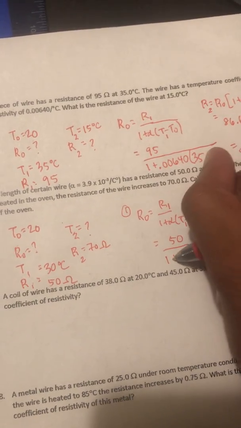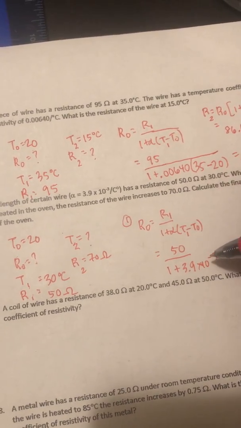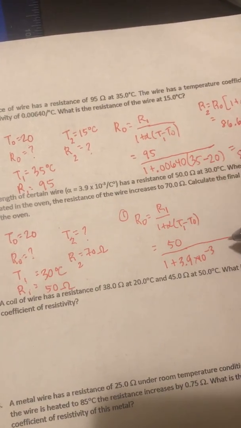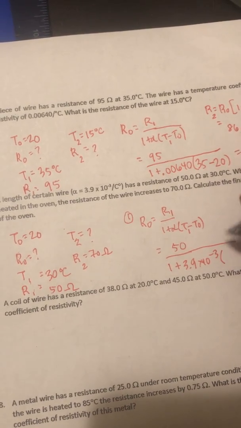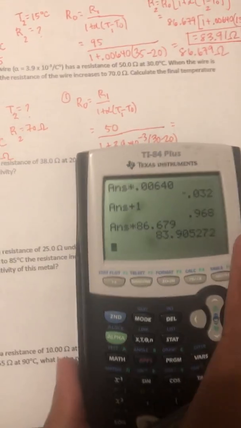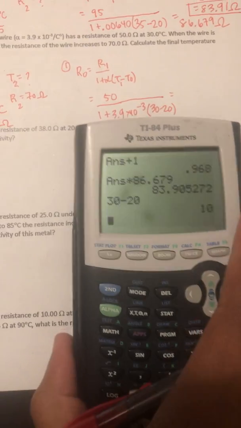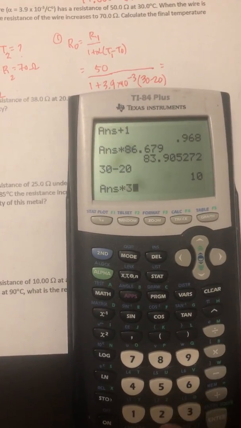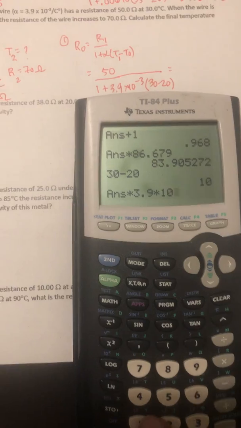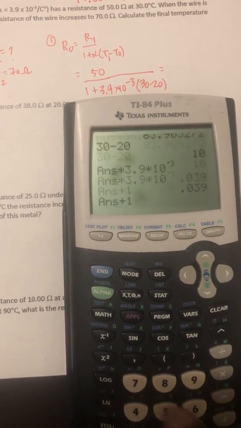50 divided by 1 plus 3.9 times 10 to the negative third times 30 minus 20. So 30 minus 20 times 3.9 times 10 to the negative third plus 1.